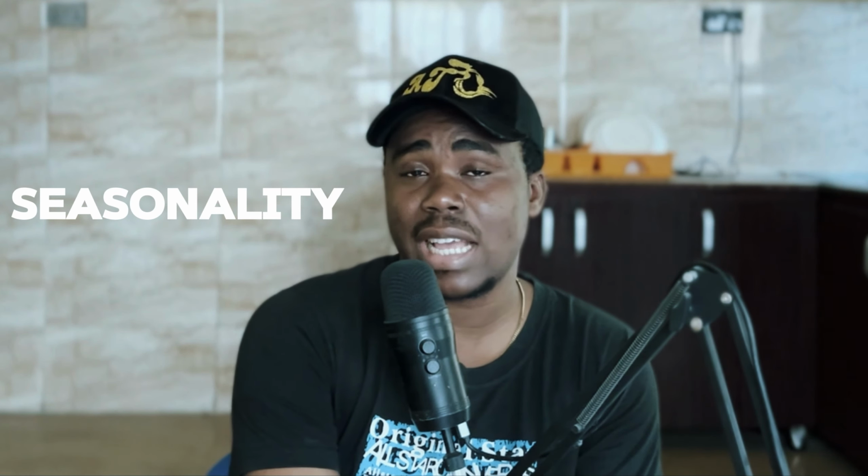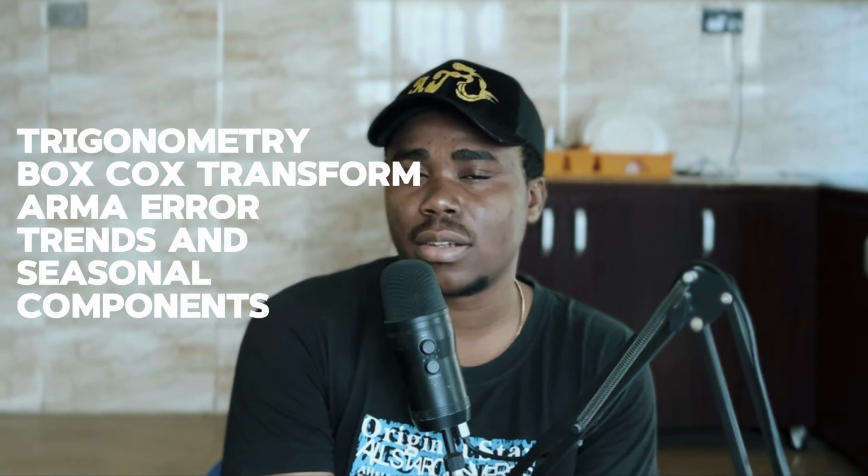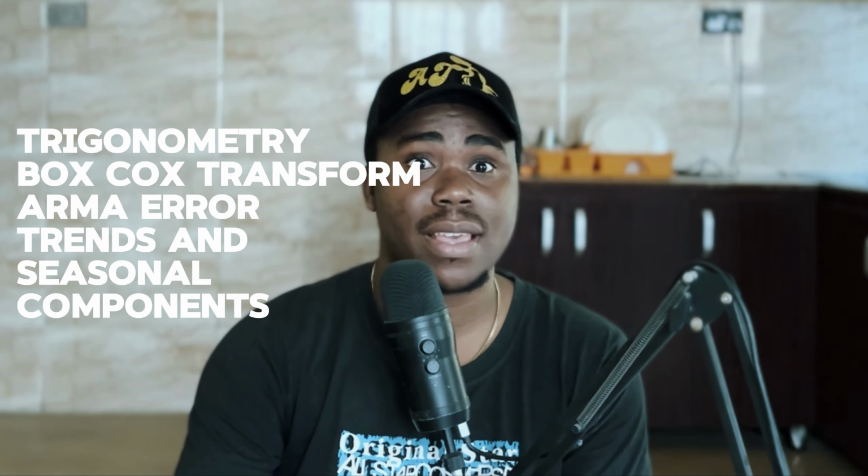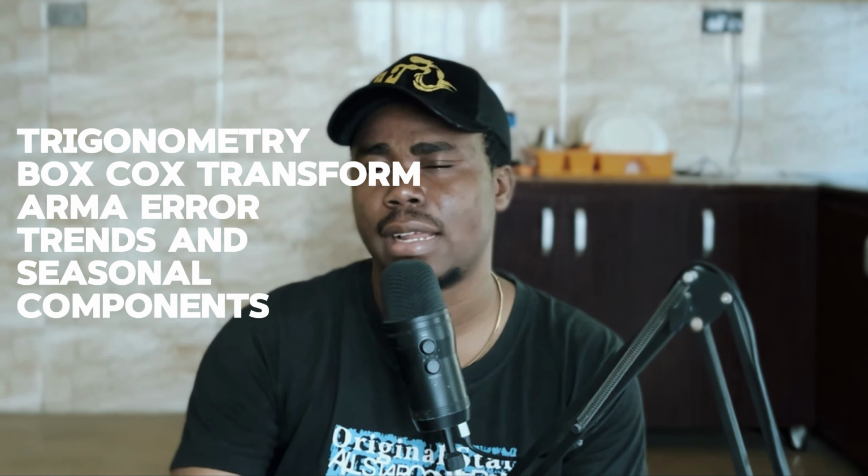The last model that I will be talking about is TBATS, which is an acronym for trigonometric, Box-Cox transform, ARMA errors, trend, and seasonal components. That's such a mouthful of a model, but basically it's a model that combines a whole lot of things together. It uses trigonometry because it wants to use the Fourier series. It also has ARMA inside, it has the trend, it has the seasonal components, and all of that.